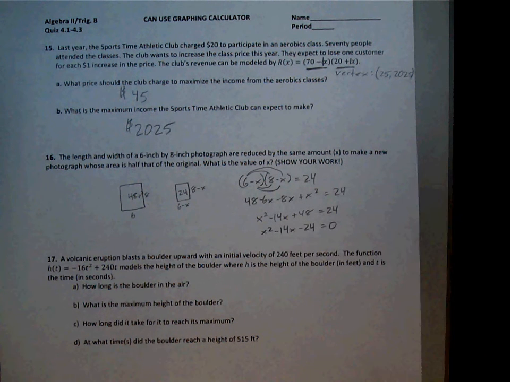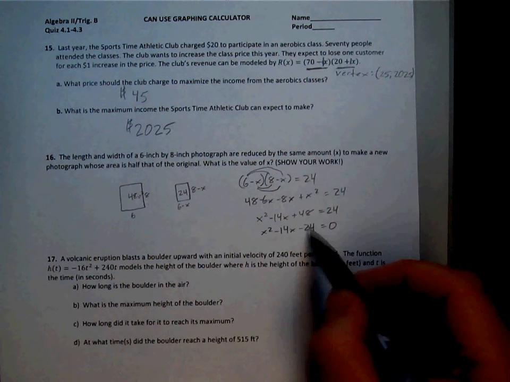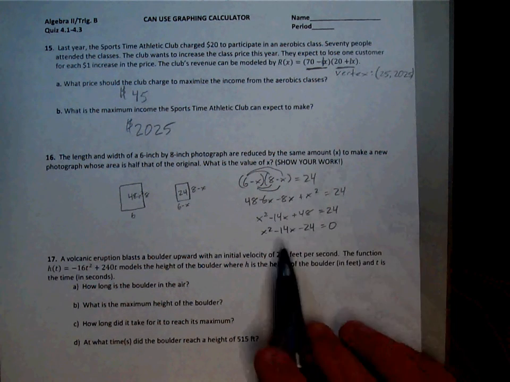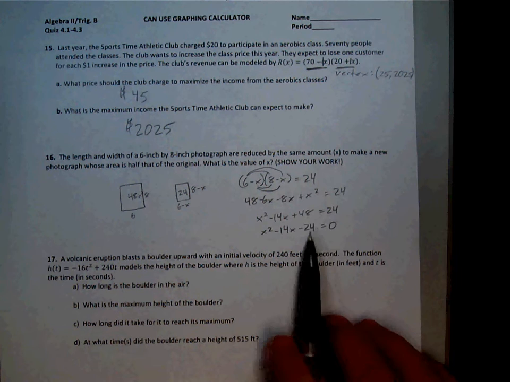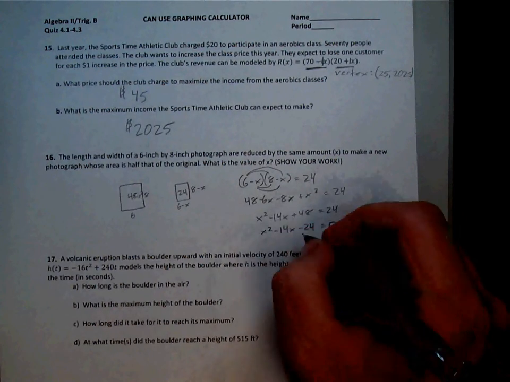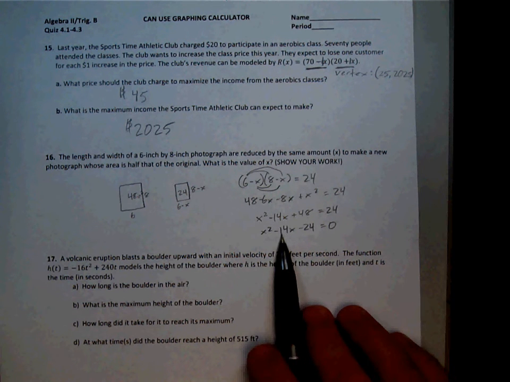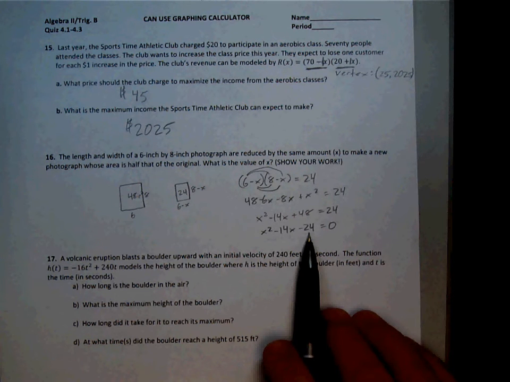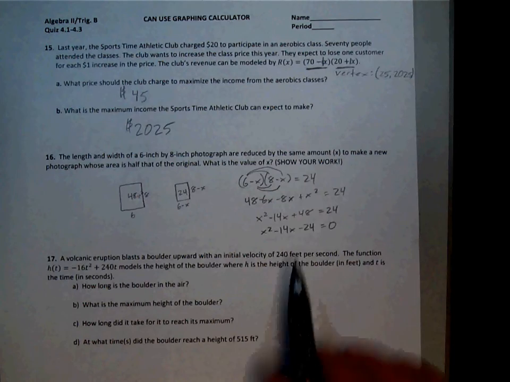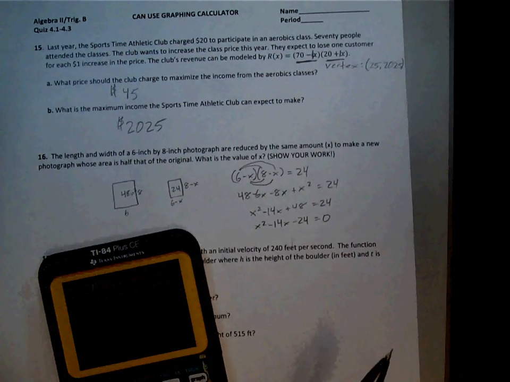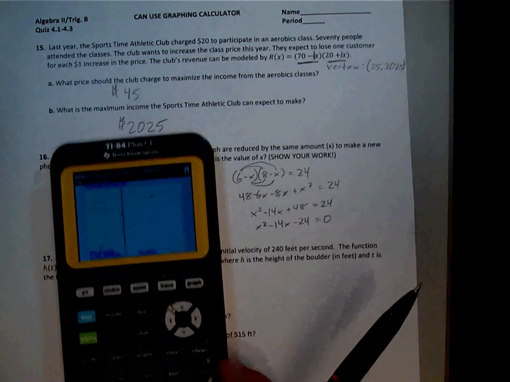Okay, we're in the factoring unit, so hopefully this is factorable. Let's consider two numbers which multiply to negative 24 and add to negative 14. So 6 and 4 don't, 3 and 8 do not, 2 and 12, there we go, I think we found it. Except they have to not only multiply to a negative 24, but add to a negative 14. So 2 and 12 won't work, 1 and 24 doesn't, 3 and 8, no, 4 and 6, no. Looks like it's not factorable, so we're going to have to use the calculator to solve this. So let's go ahead.